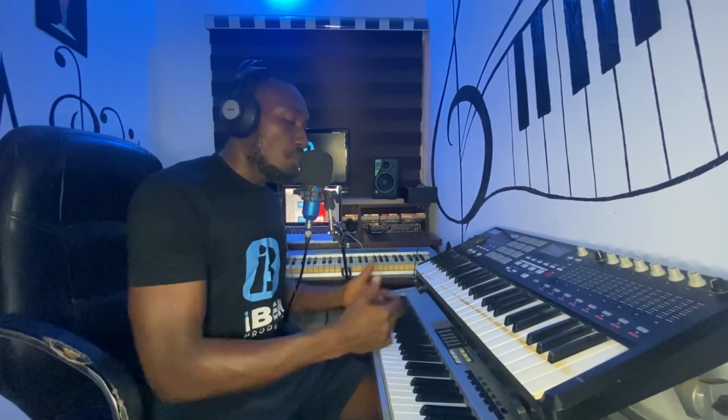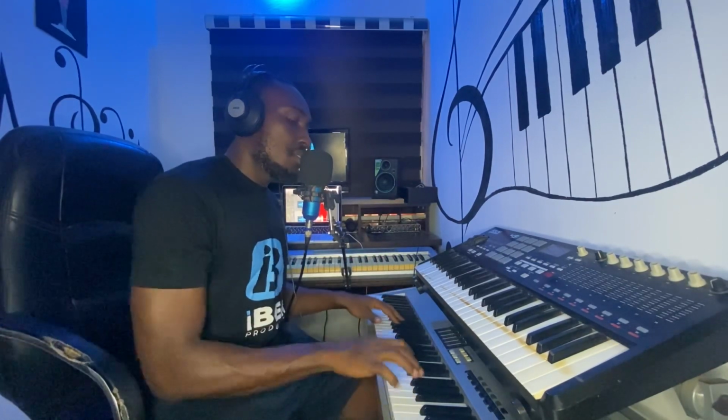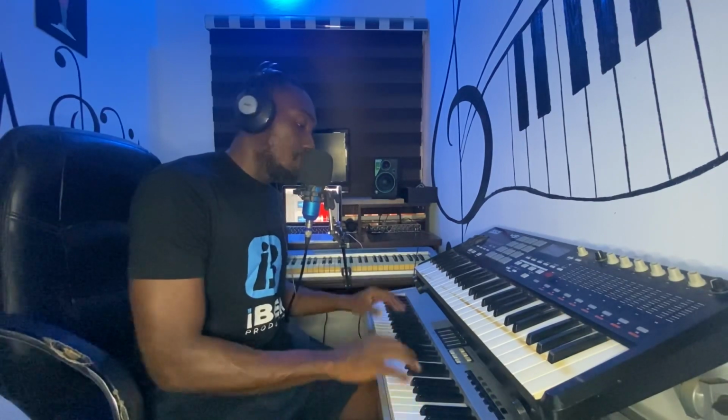I've not played this song in God knows how long, but you see the melody is still in my head, so I'm just flowing on a different key. This is C major. So this is just how I experiment. So let me try it on G major.